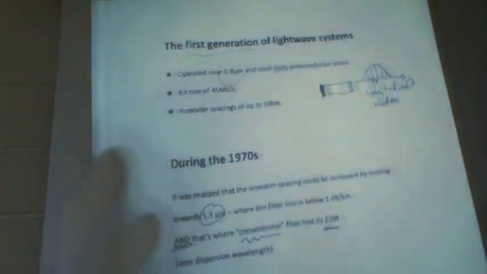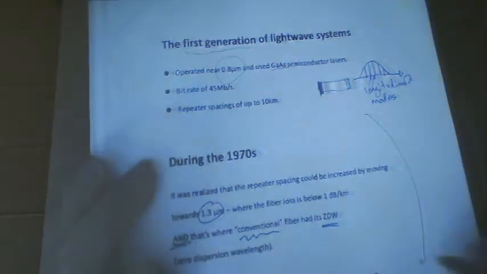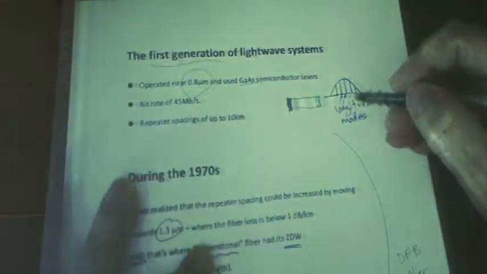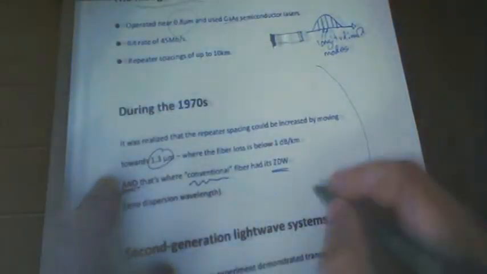So a better way of doing that came along later, better lasers. DFB stands for distributed feedback lasers. And these are diodes. They're like LEDs, except a lot cleaner. An LED would have a very broad spectrum. A laser has a very sharp spectrum, a very well-defined wavelength.